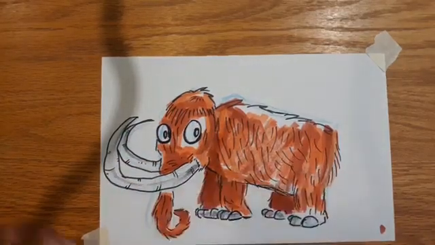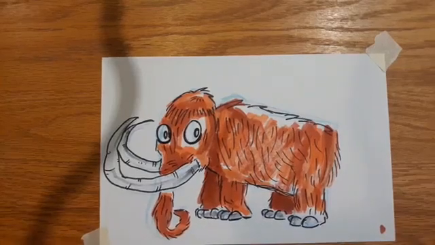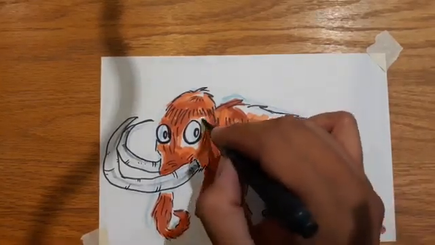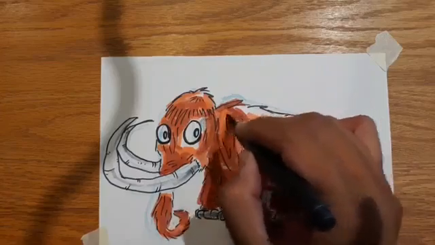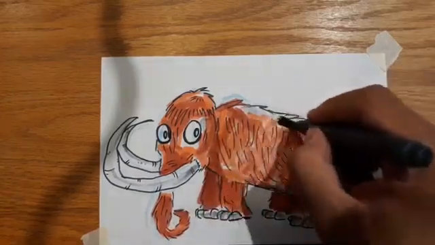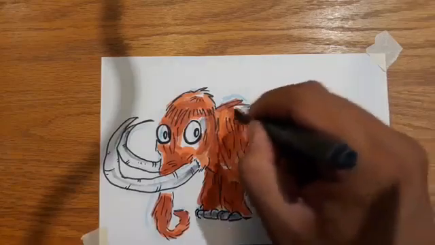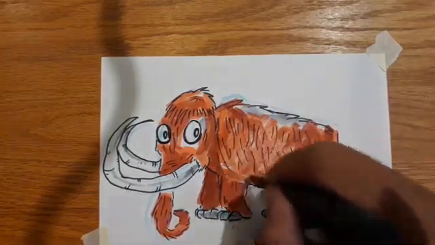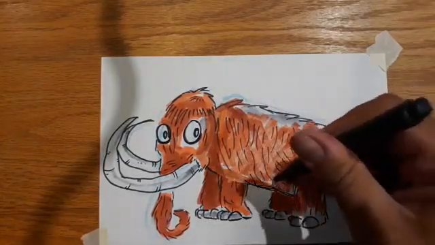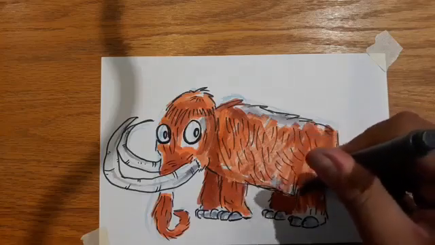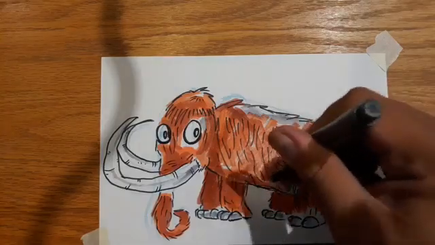What it does is give it a little bit of imperfection, just to show that it lives out in the wild. There you go.